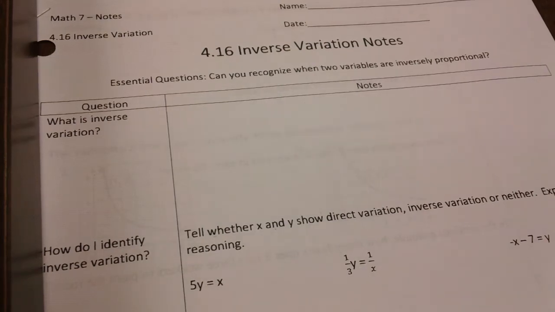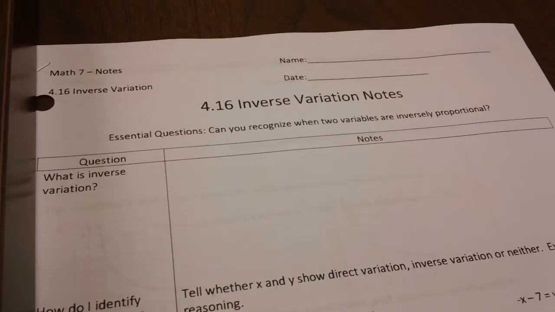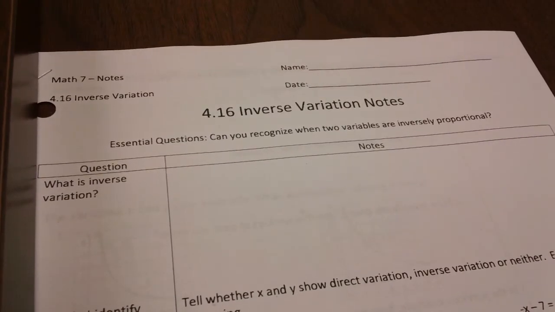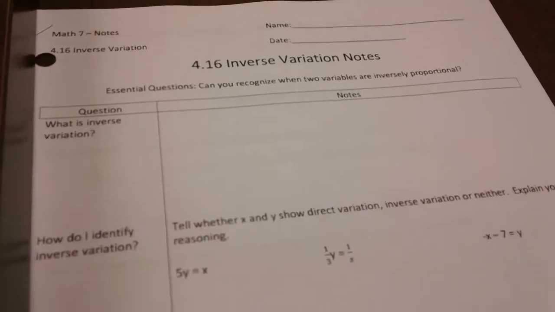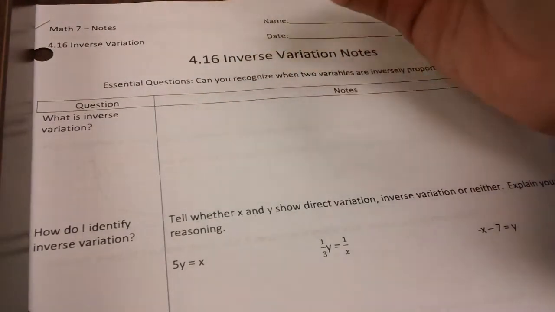Okay, 7th graders, today we're talking about inverse variation. And our essential question is, can you recognize when two variables are inversely proportional? So our first question is, what is inverse variation? And it's the exact opposite of direct variation.